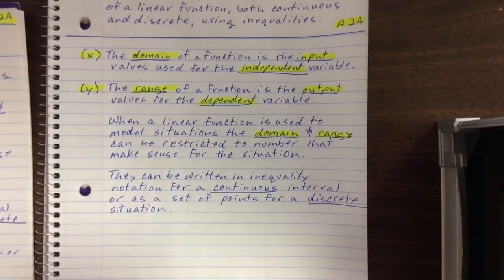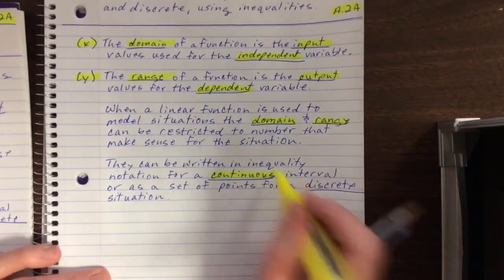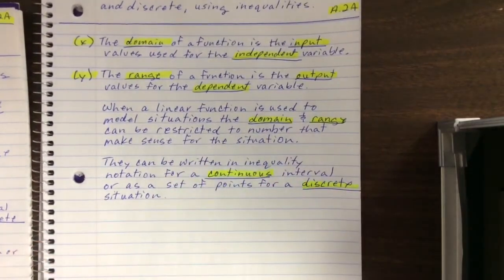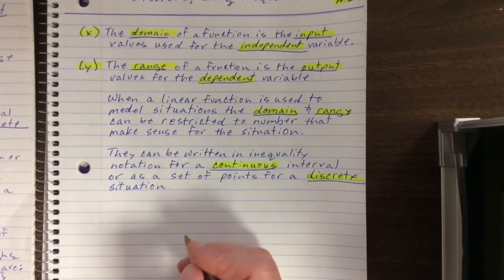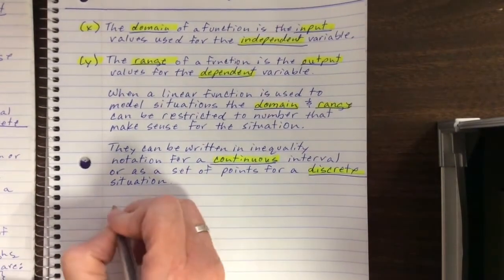Okay, so there's our two words, continuous and discrete. Now, let's describe what these mean with some examples.